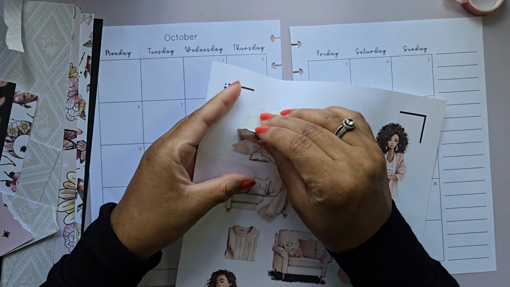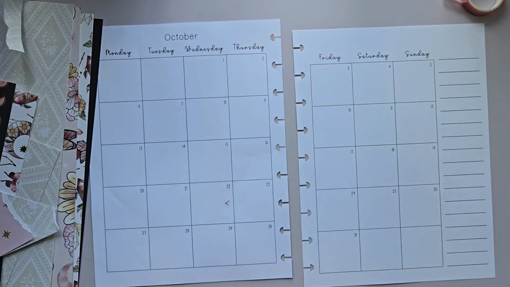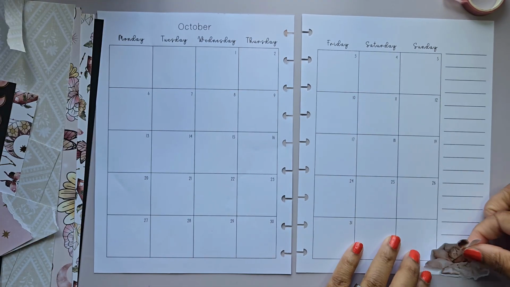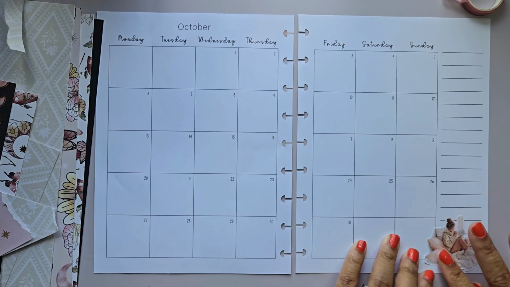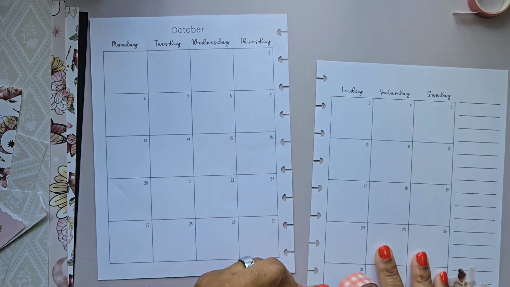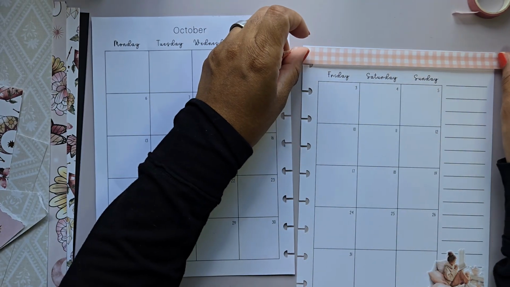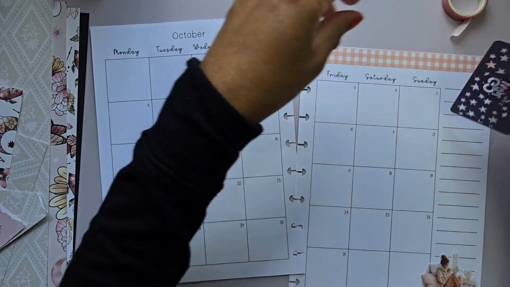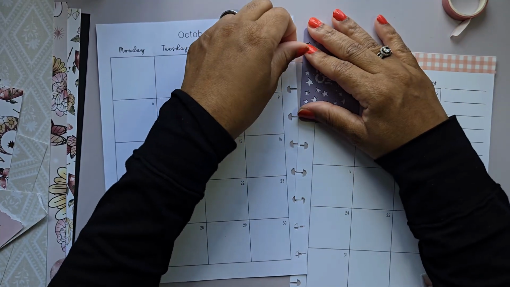Okay, so the internal part of this calendar, like I said, I use it for journaling because I want to start keeping up with my wellness journaling without feeling overwhelmed. So my goal is to come in here a couple times a week and just write down how I'm feeling that day.